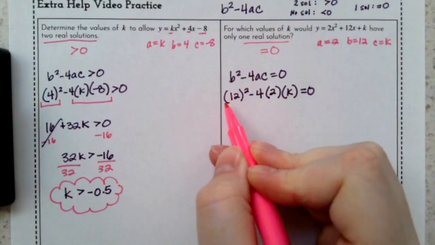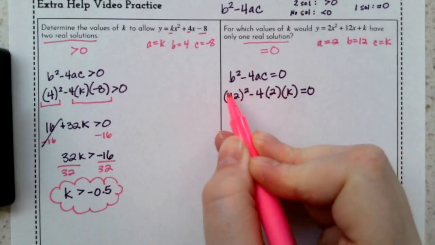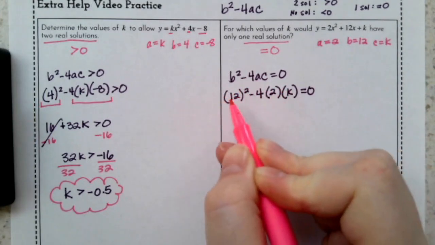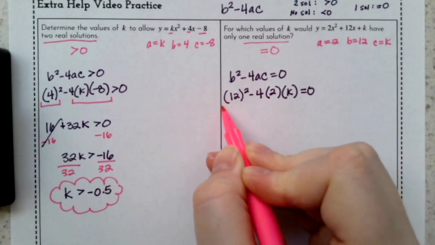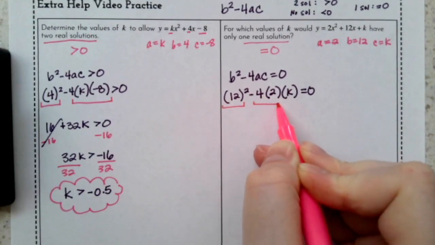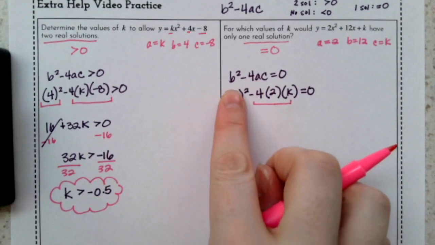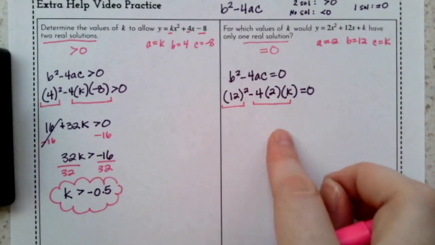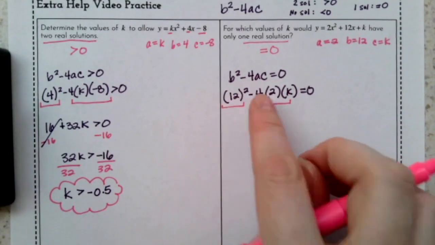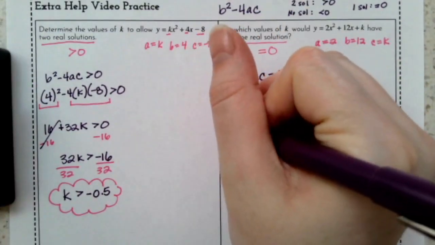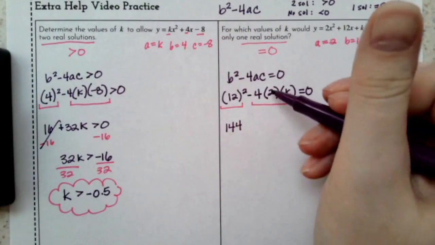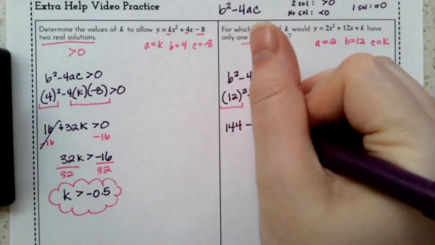And this is where it's really tempting to type this all in your calculator, these first 4 things, but you can't. This is its own thing, and so is this. So we have to simplify this as a piece and then this as a piece before we can do anything together. So 12 squared is 144. Negative 4 times 2 is minus 8.